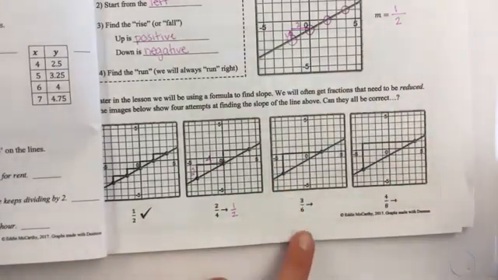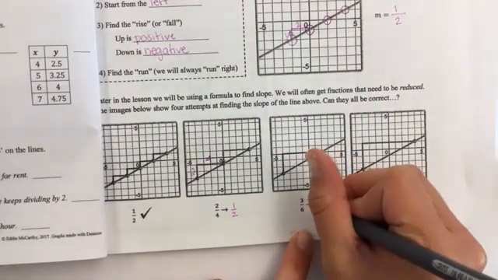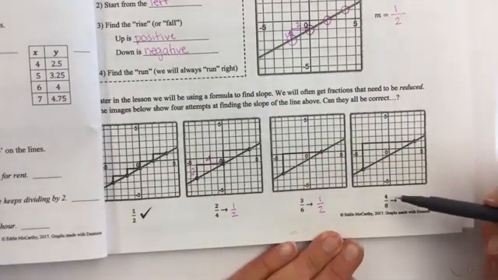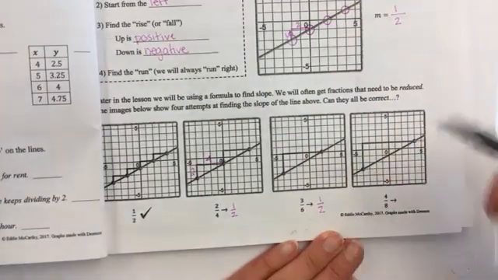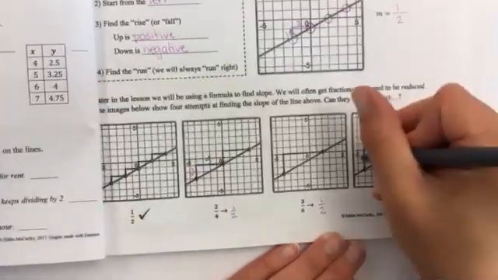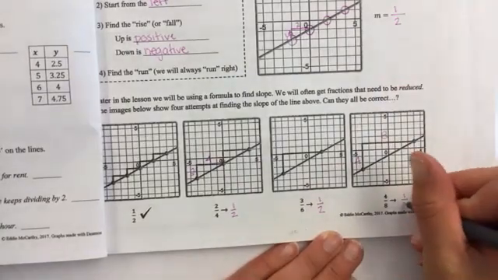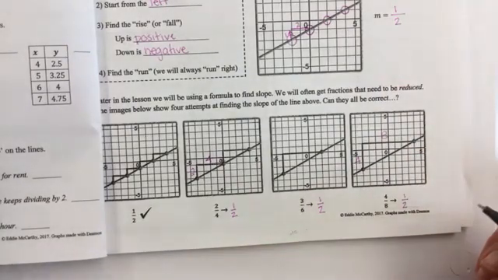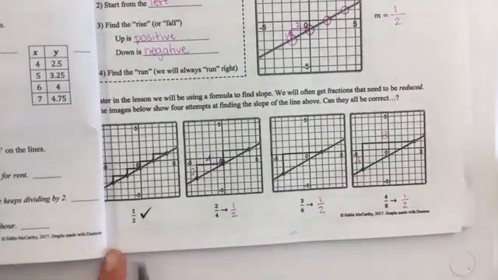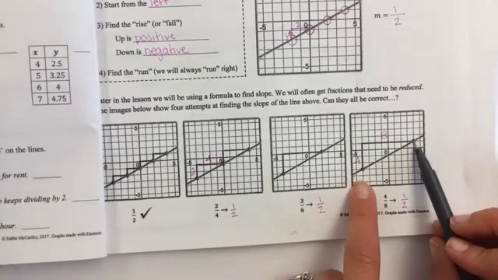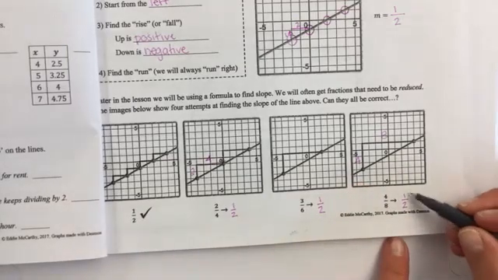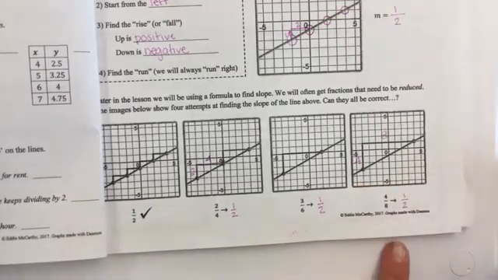What does 3 over 6 reduce to? 1/2. And the same thing with this one. To pick the points furthest apart, you went up 4, right 8, but that also reduces to 1/2. So the moral is that it doesn't matter if you pick points closest together or furthest apart. When you reduce the fraction, it will equal the same slope.